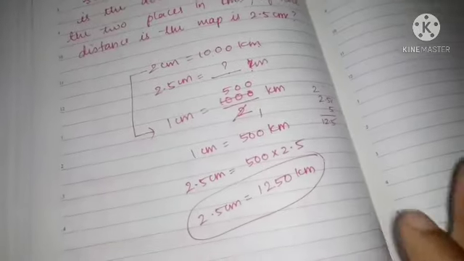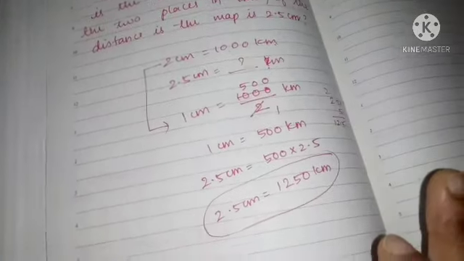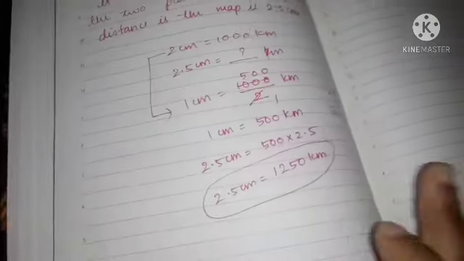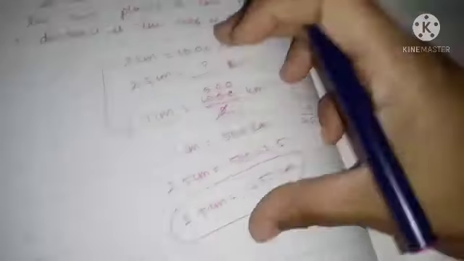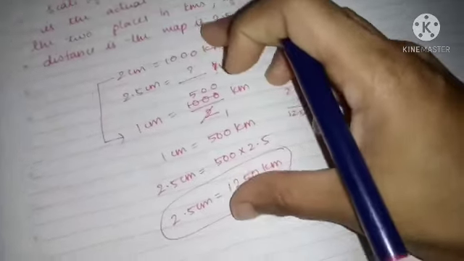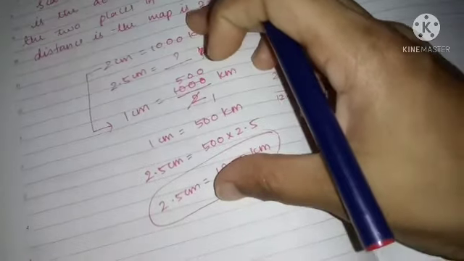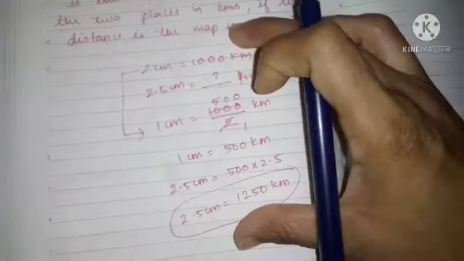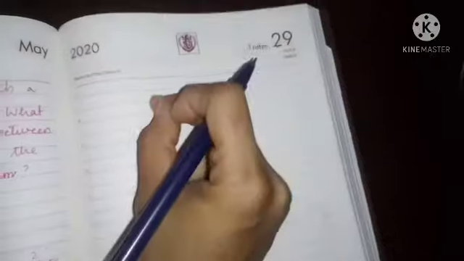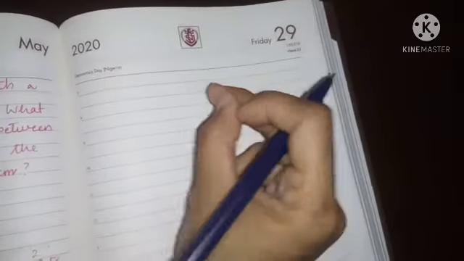Okay, so one more method they have taught you. Two methods they have used. This is the unitary method which I have taught you, but there is one more method. In the textbook, this is the method that Meera used. The method I am going to teach you now is the one done by Arun.